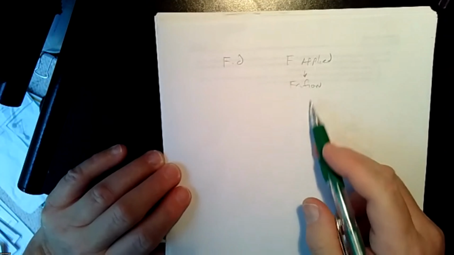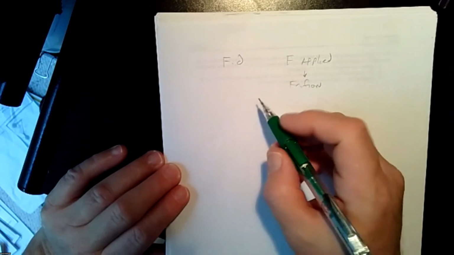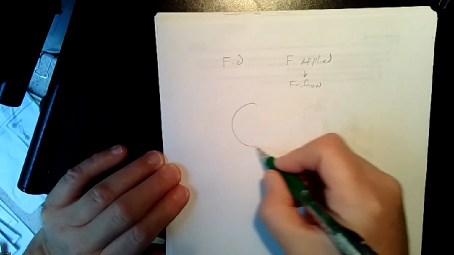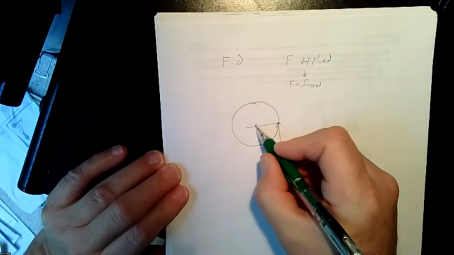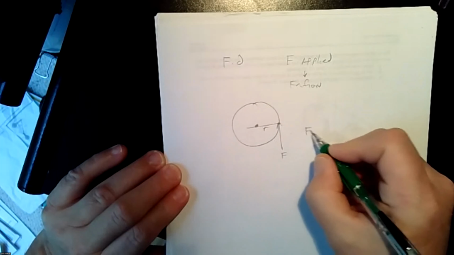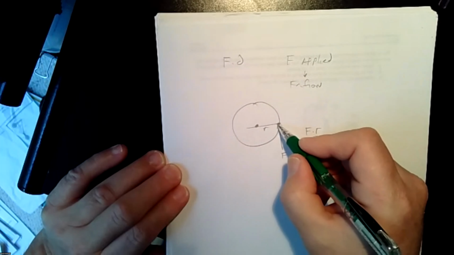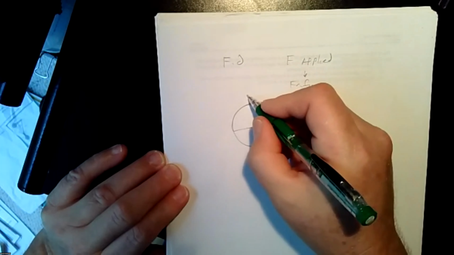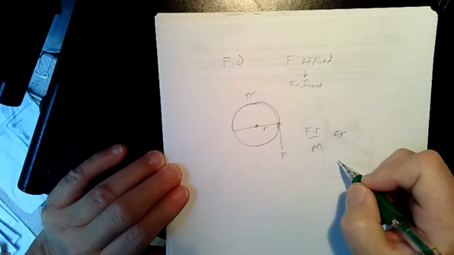The same thing can be said for rotation. If we have a moment, so there's a force applied, and then there's our rotation, force times r, that's our moment. And if this thing goes around by an angle, that's our theta.